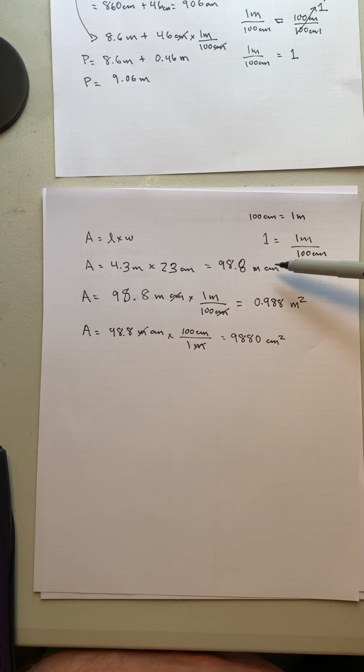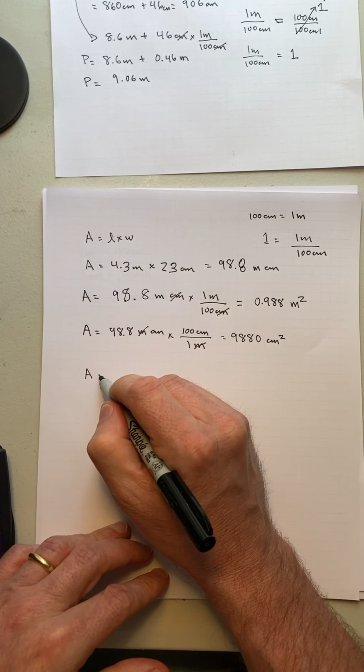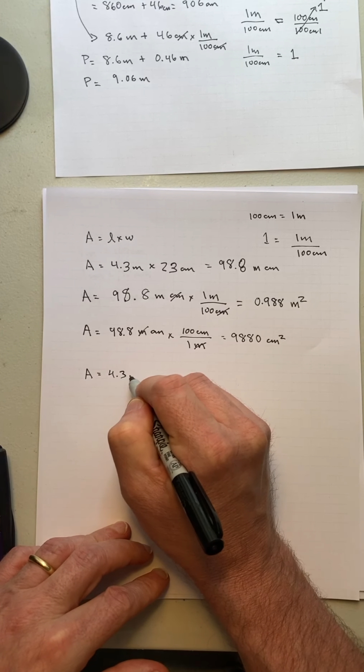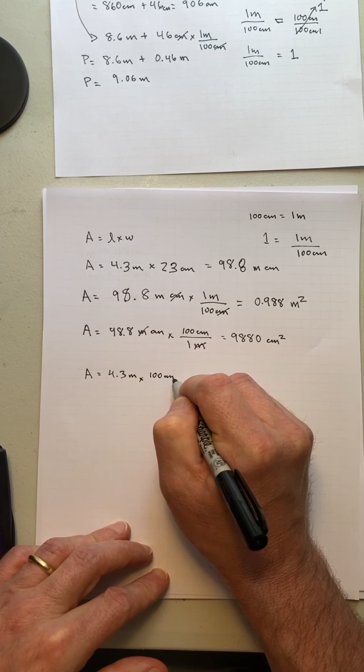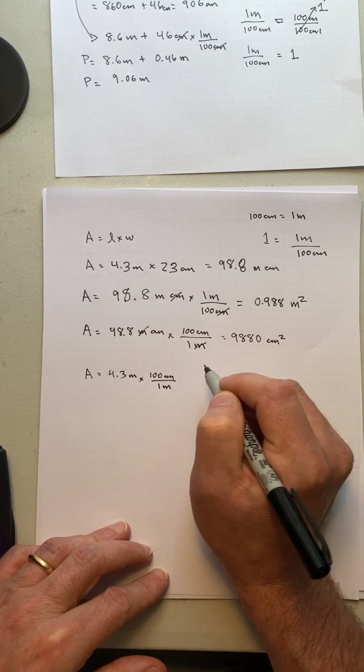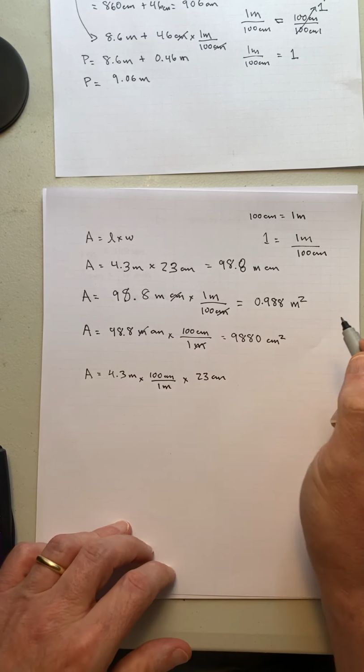This is kind of a weird way to do it anyway. So another way to do it is like this. Area equals 4.3 meters times 100 centimeters divided by 1 meter times 23 centimeters.